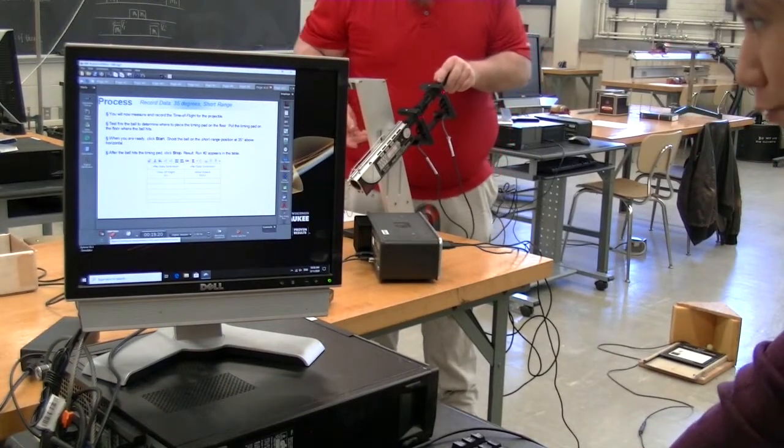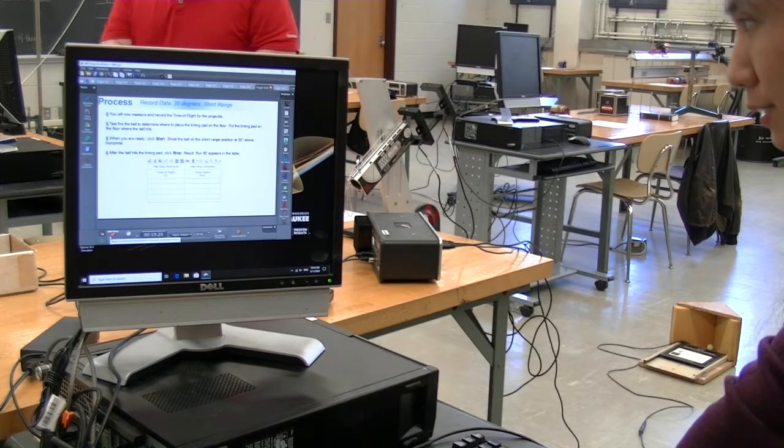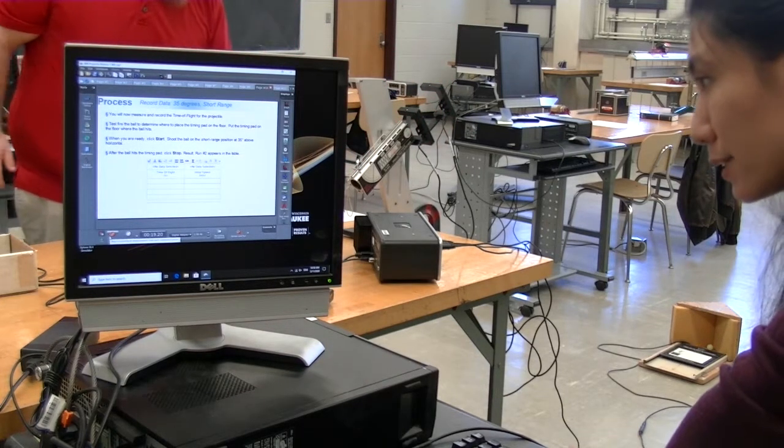Okay, now we are ready for the angle shooting of this projectile at short range. Now let's start.